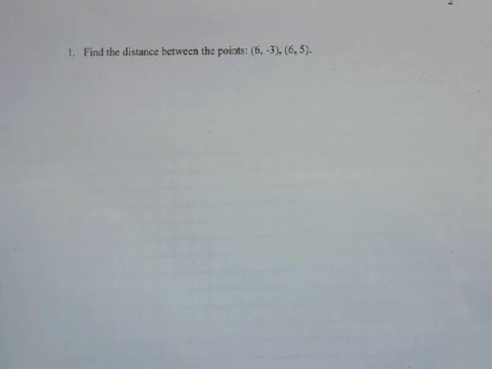Welcome to part 1 of the Semester 1 Pre-Calculus Final Review Packet. Question number 1. Find the distance between two given points.